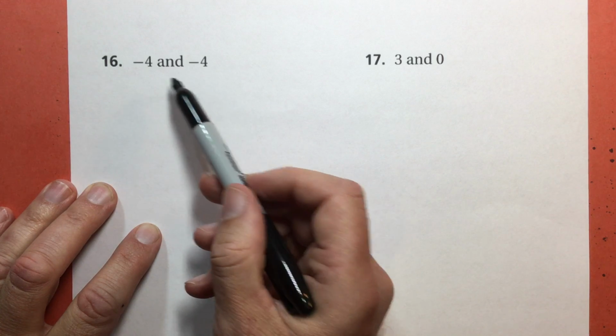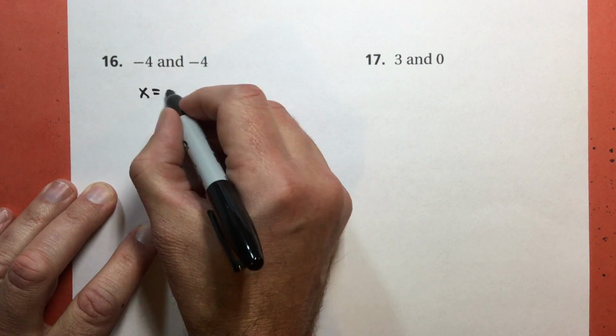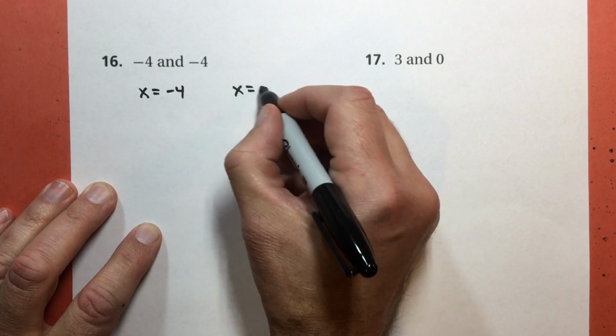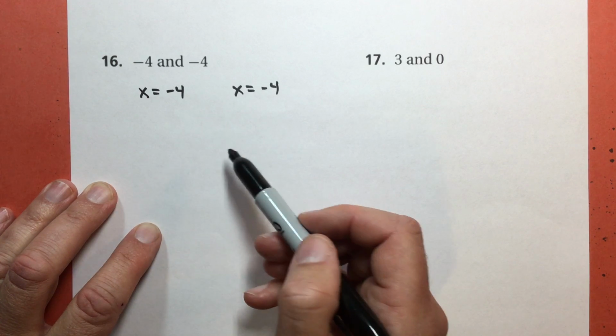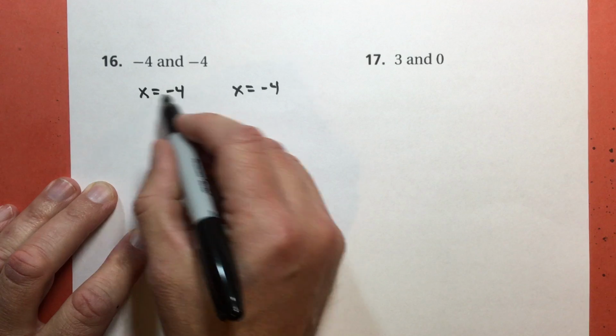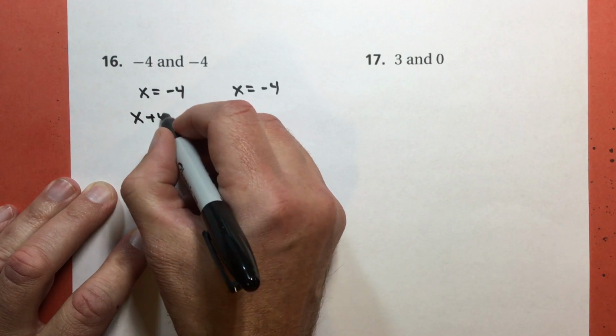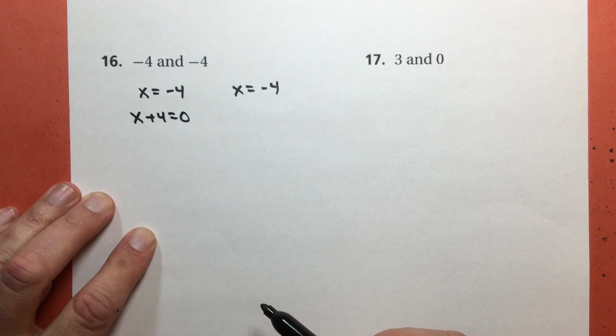This is a multiplicity. So I get x equals -4, x equals -4. Since it's a multiplicity, I probably don't need to do this step twice, I'd be doing the same thing. I'm going to add 4 to both sides and get x plus 4 equals 0. That's the same thing I get over here.